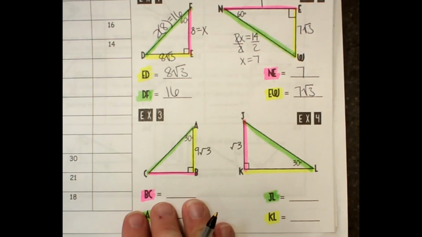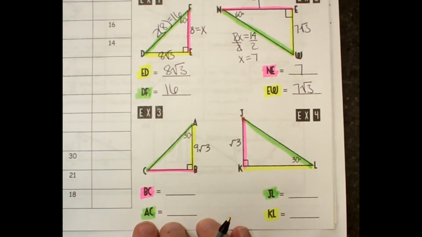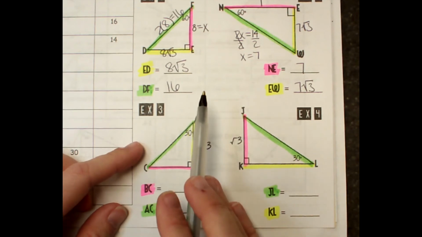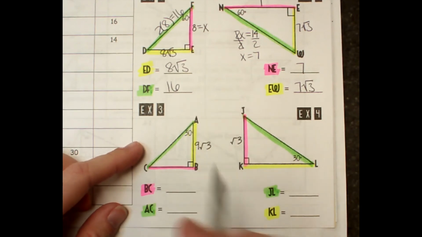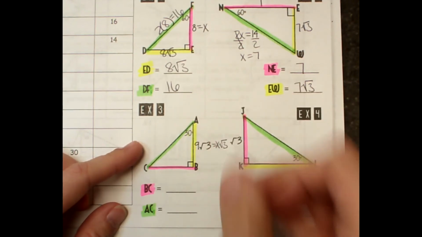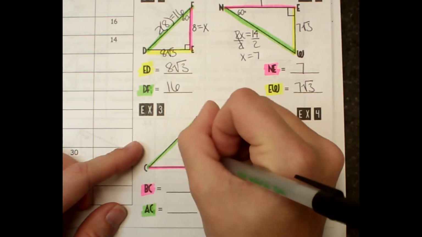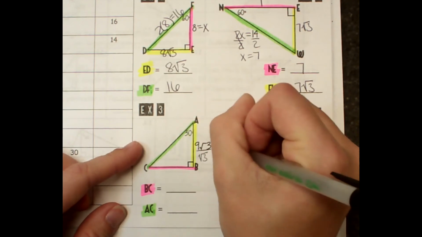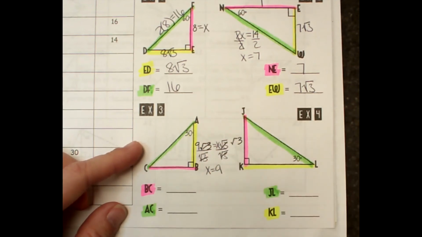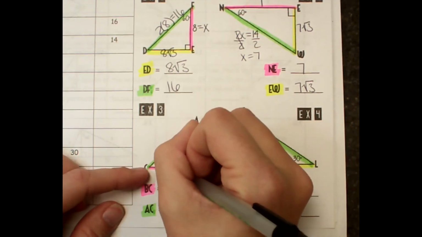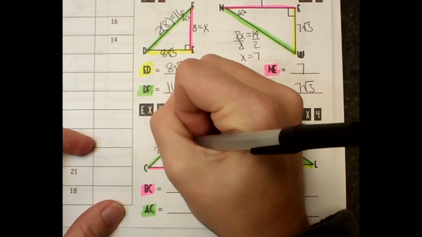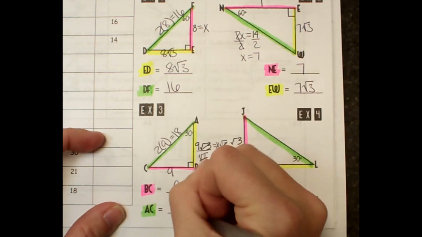You just have to make sure that you're finding the x. So looking at example 3, they gave me this time the yellow side where it's x square root of 3. So this is equal to x square root of 3. If you want to get x by itself, you have to divide both sides by the square root of 3. They cancel out. You get that x is equal to 9. The pink side is just x, so this is 9. Your hypotenuse is 2x. So in this case, it's 2 times 9, which is 18.